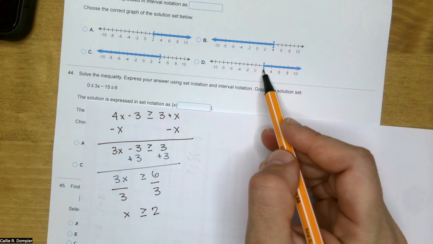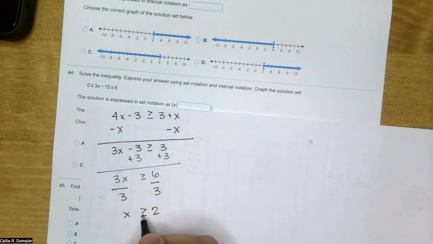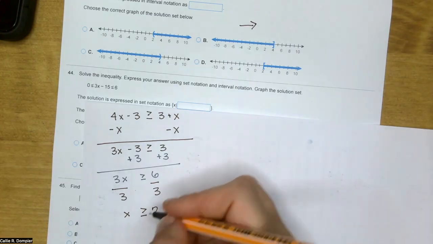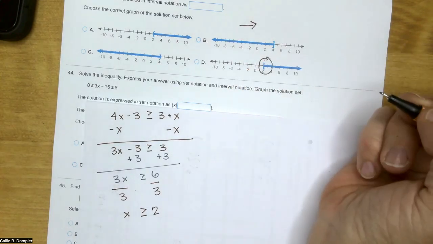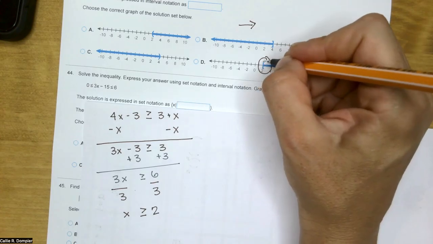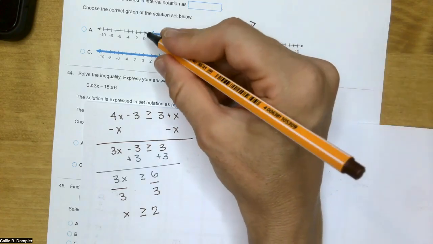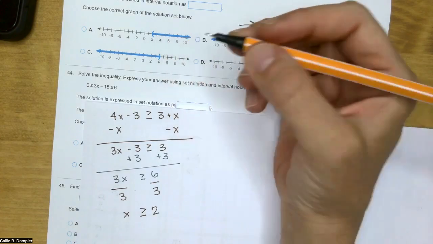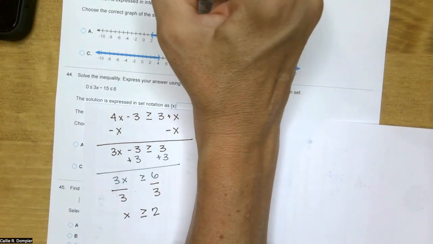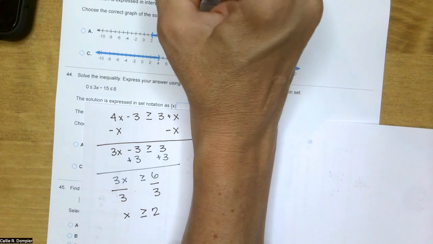And we said greater than, which means it goes that way, or equal to, which means it needs that, right? Equal to means it includes the 2. This does not include the 2. It starts at the 2 but doesn't include it. Good? So the solution is expressed in set notation as x is greater than or equal to 2.